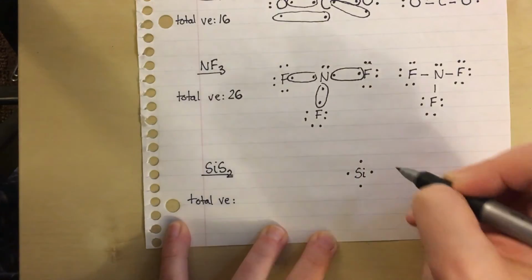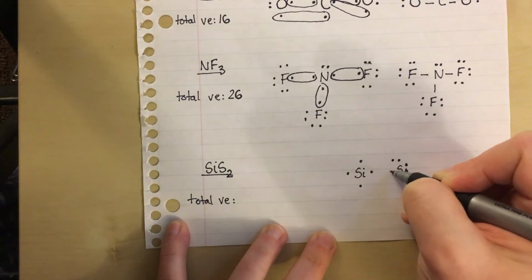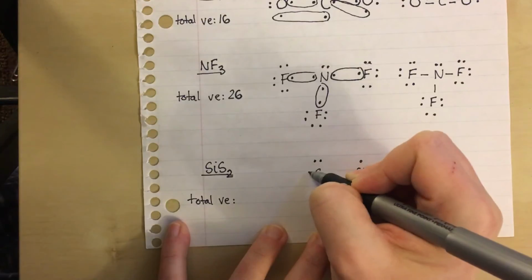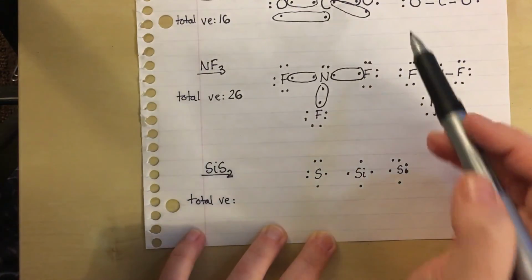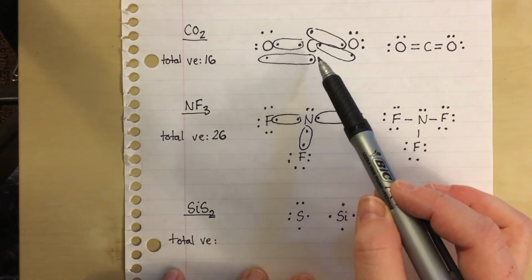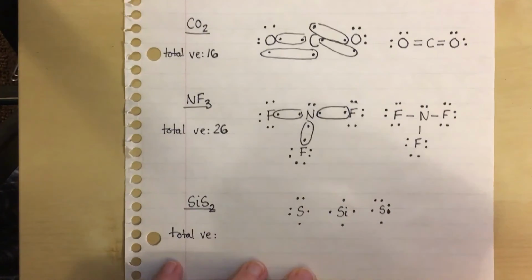And then I have sulfur, 2 of them, and each sulfur atom has 6 electrons. Okay. So similar to our carbon dioxide, we have an atom in the middle with 4 unpaired electrons, and 2 atoms on the side with 6 valence electrons.